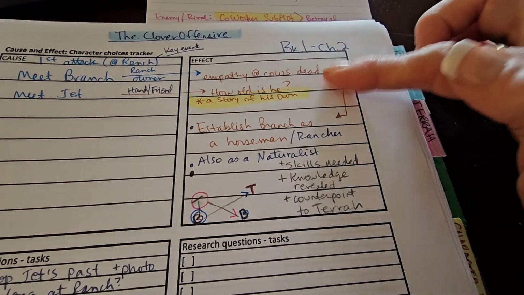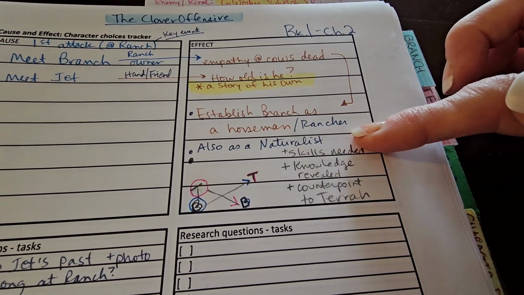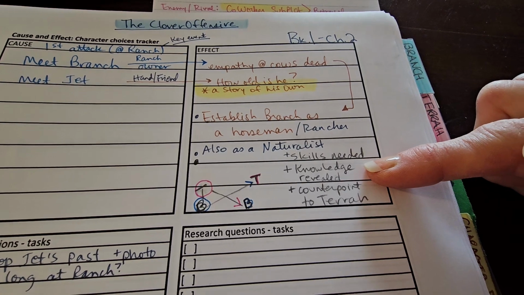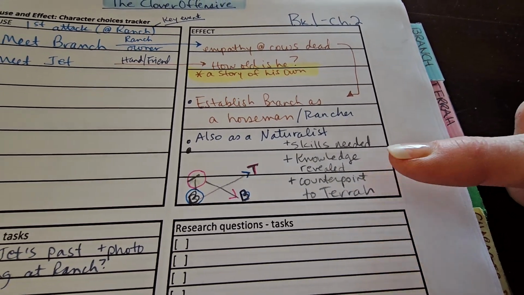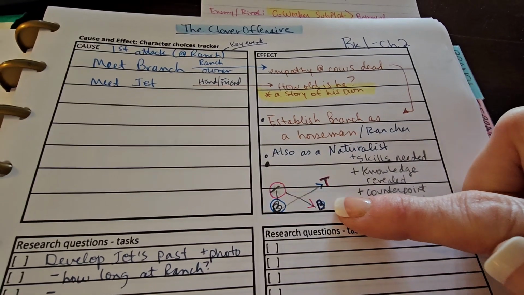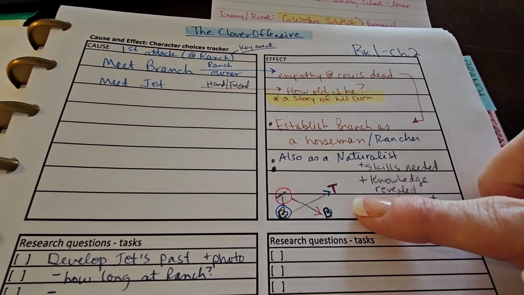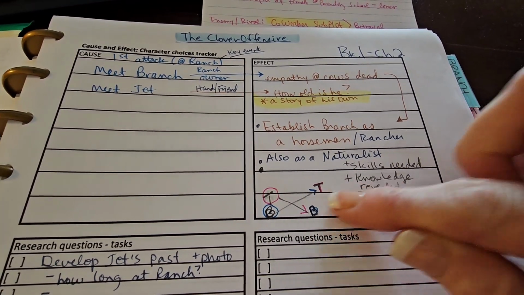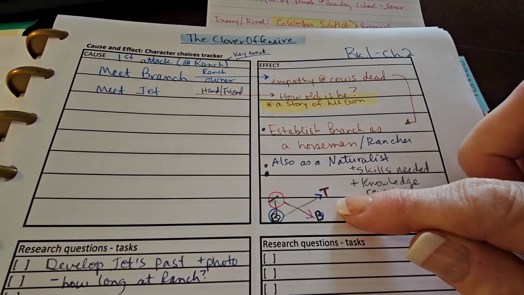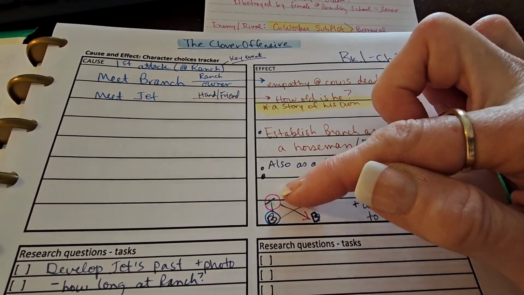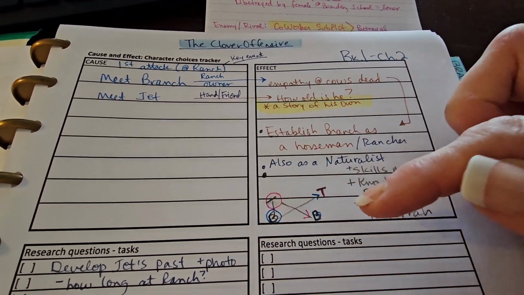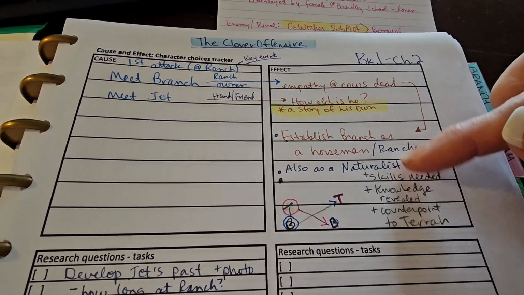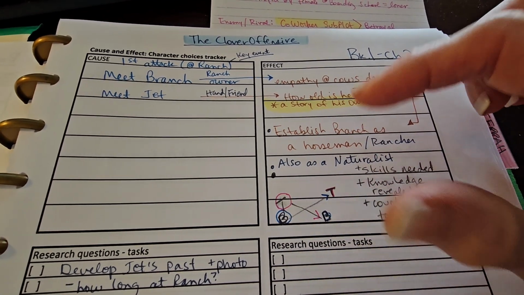Continuing on, we also establish that Branch is a naturalist. This gives us some skills needed later. It's going to give us some knowledge that's revealed, and it's going to be a counterpoint to Tara, and I've drawn this X diagram. One of Brandon Sanderson's favorite ways of explaining how you match up characters is using this kind of diagram. So what you're doing is you're going to take character A, or in this case character T, because it's Tara, and character B, which is Branch, and you're going to discover and build your characters so that they work off of each other, all right?